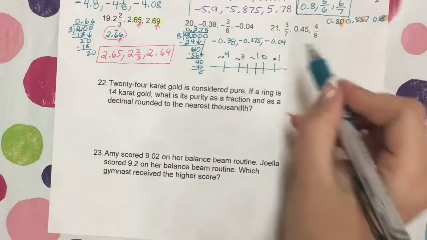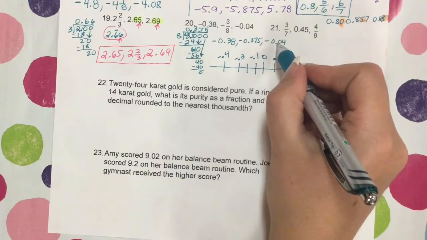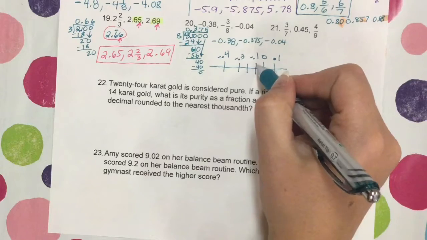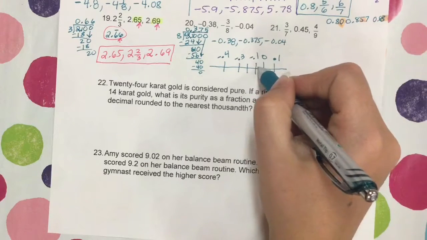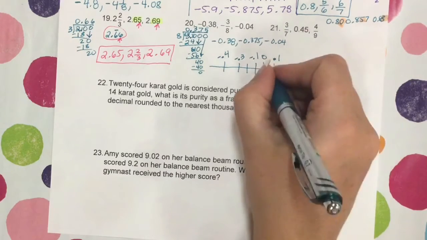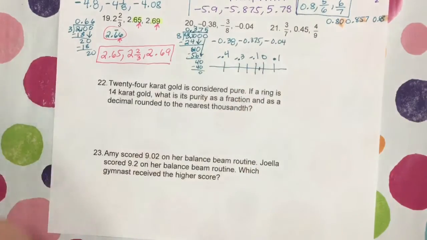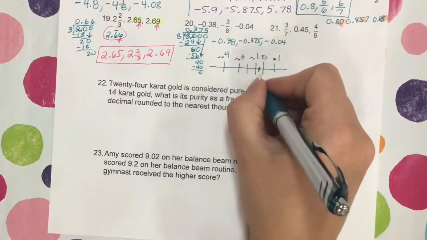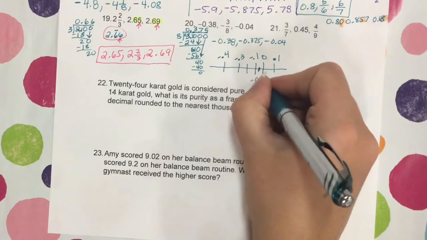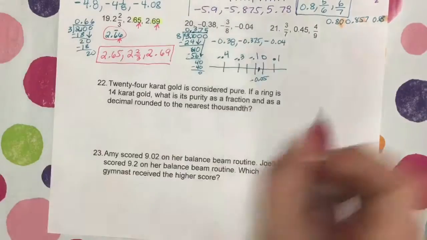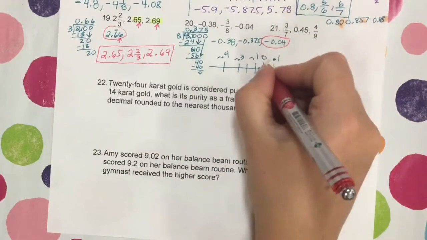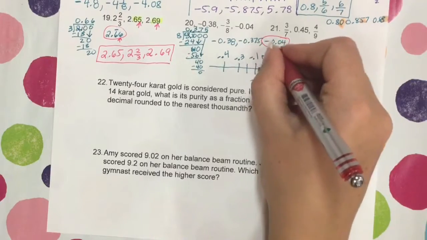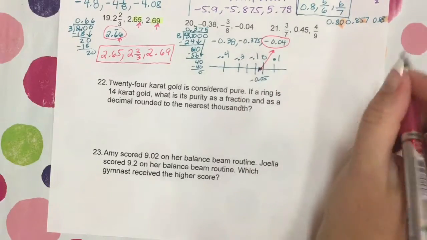All right. So if we have negative 0.04, it's not even 0.1. It's closer. This would be right here. If I did half there, half of 0.1 would be negative 0.05. So I would say negative 0.04 is going to be really close to that. So that's where negative 0.04 would be, right about there.